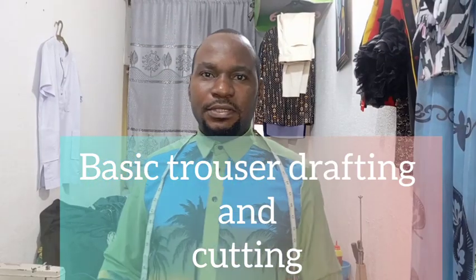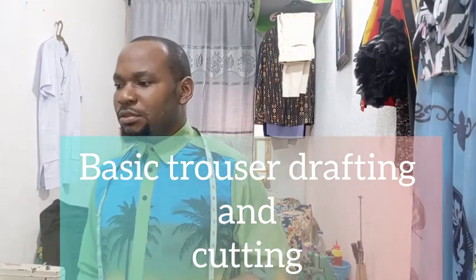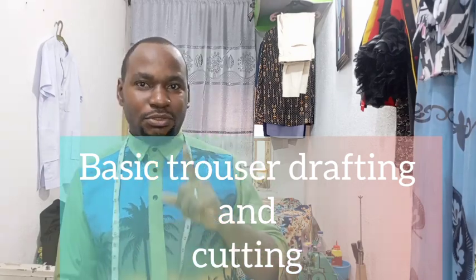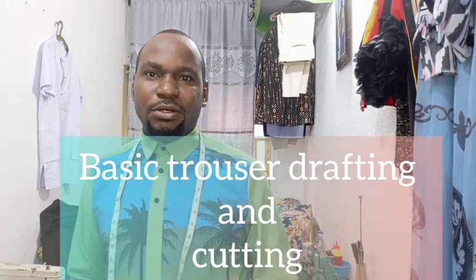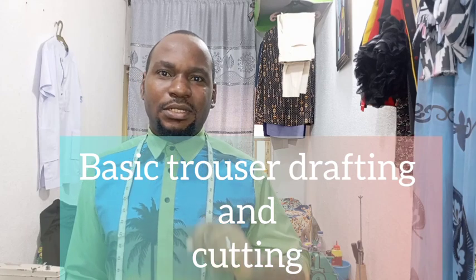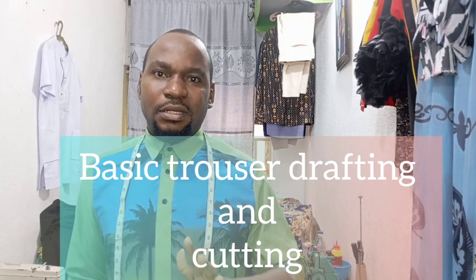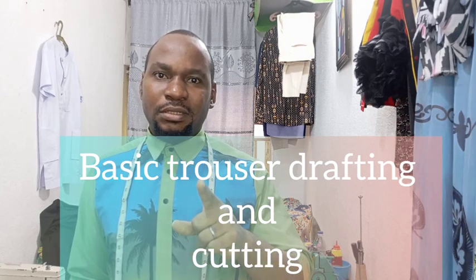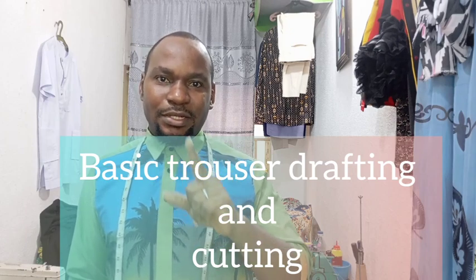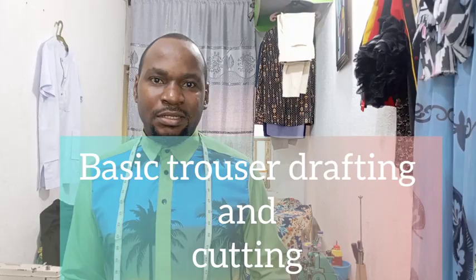That trouser didn't fit your client because, one, you took the right measurement and did the wrong cutting. Secondly, you took a wrong measurement and also made a wrong cutting. So in this video, I'll be showing you how to draft your basic trouser. You can also take the right measurements, do the right cutting, but in closing you apply wrongly. So stay tuned, don't go anywhere.